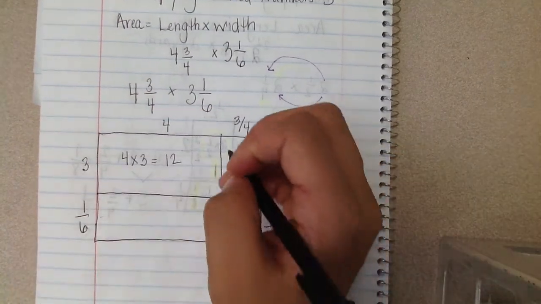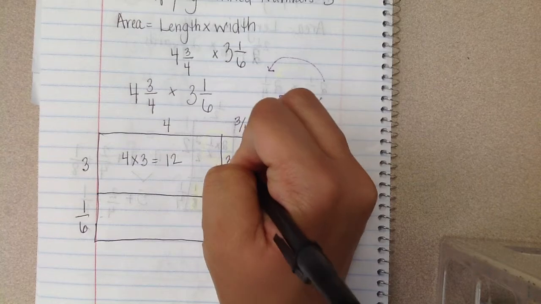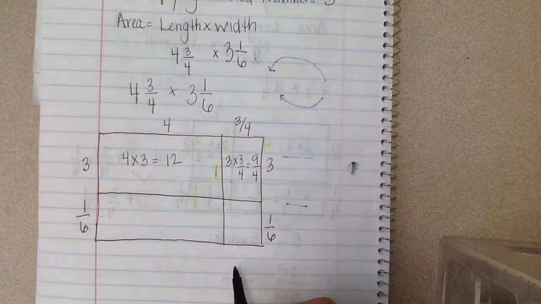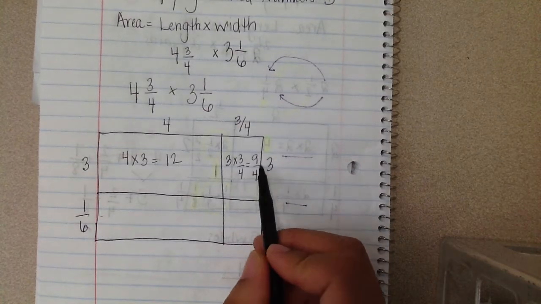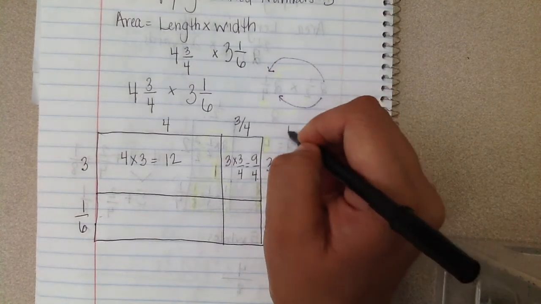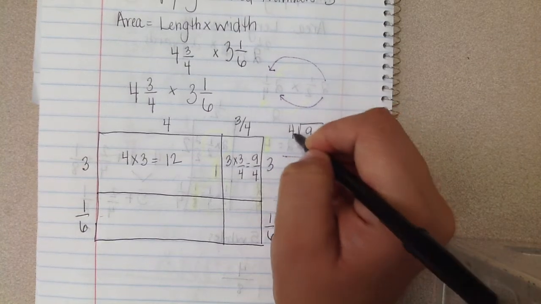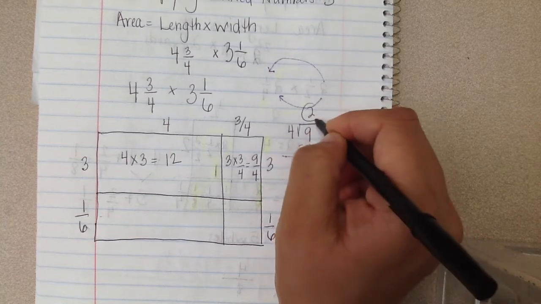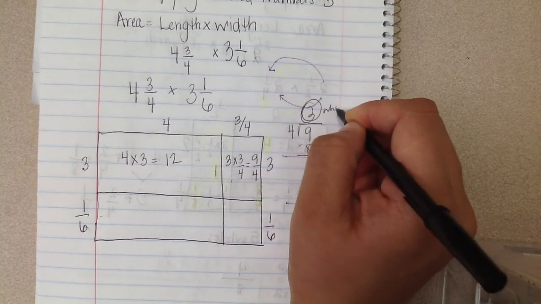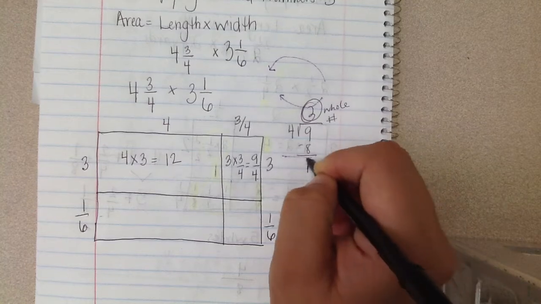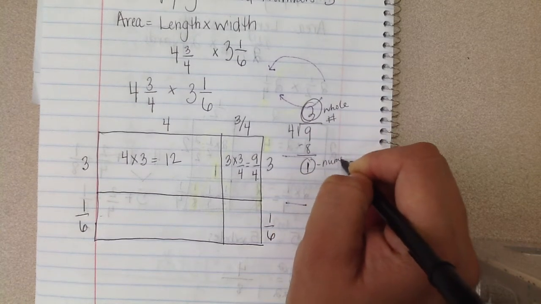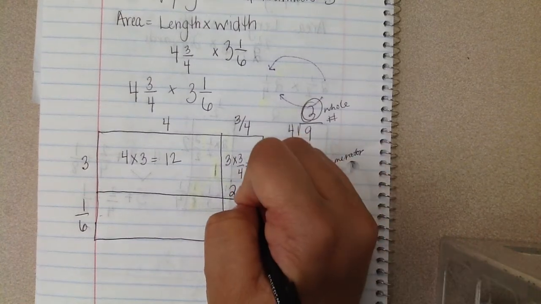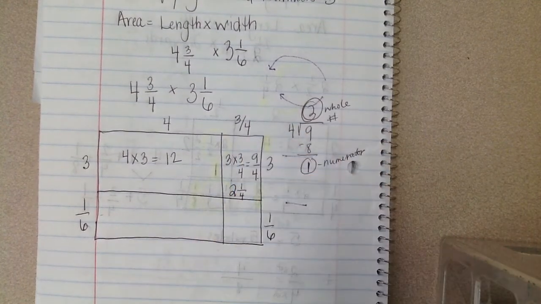3/4 times 3 goes in this box. That equals 9/4. Well, if I think to myself, how many times will 4 go into 9? I can do my work over here to the side. 4 will go into 9 2 times with 1 left over. Remember, this is my whole number. This is my numerator. So I end up with 2 wholes and 1/4. Keep my denominator.